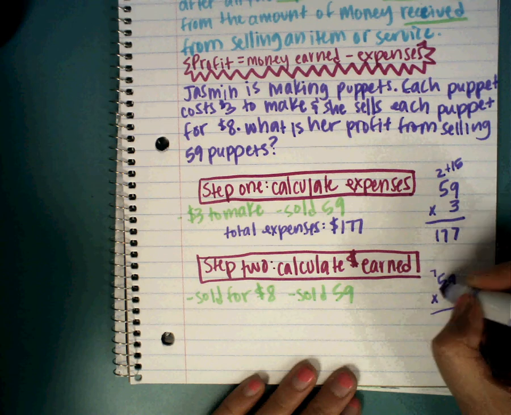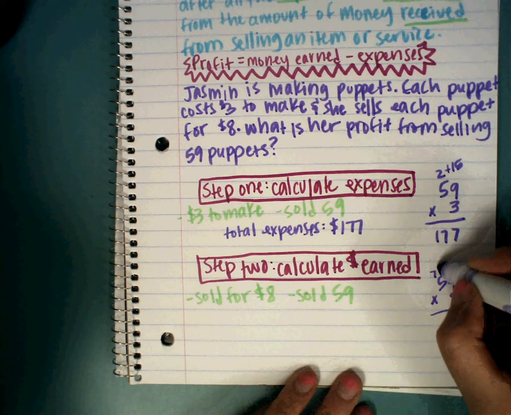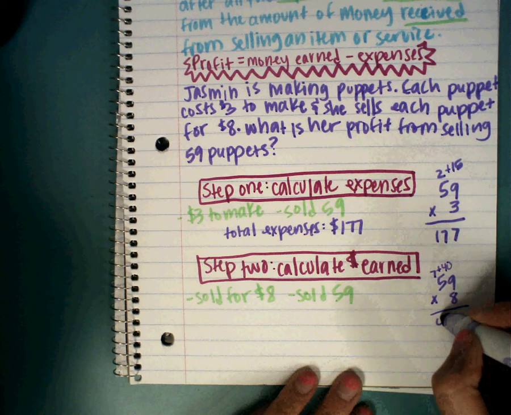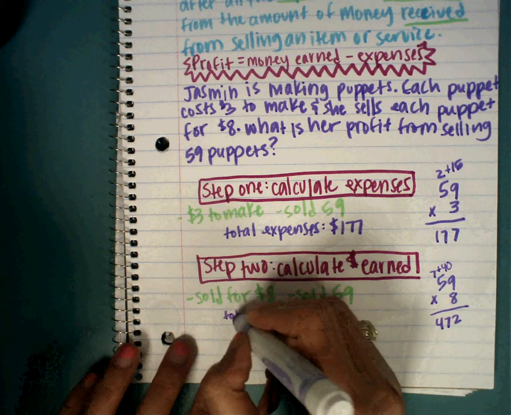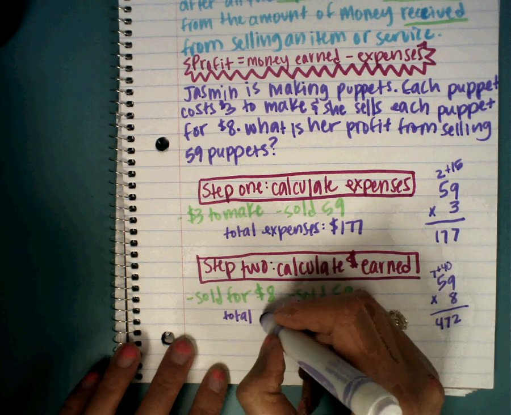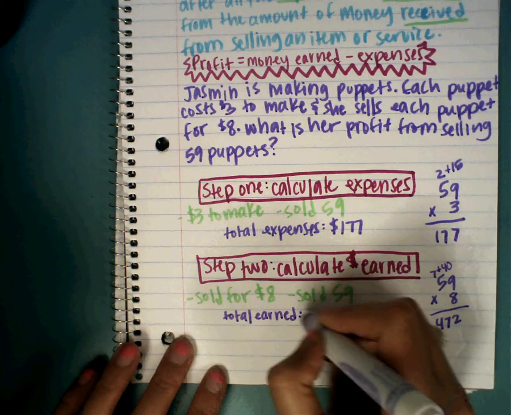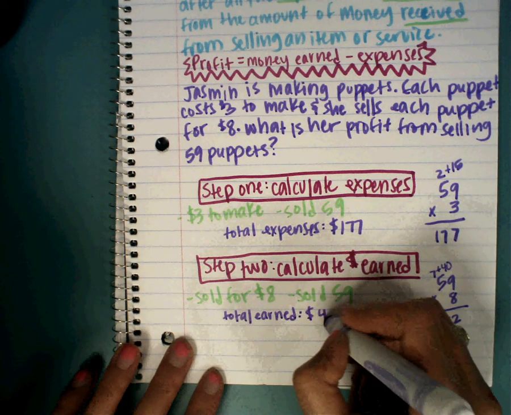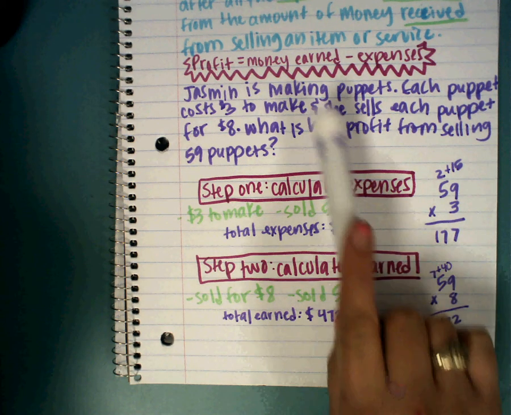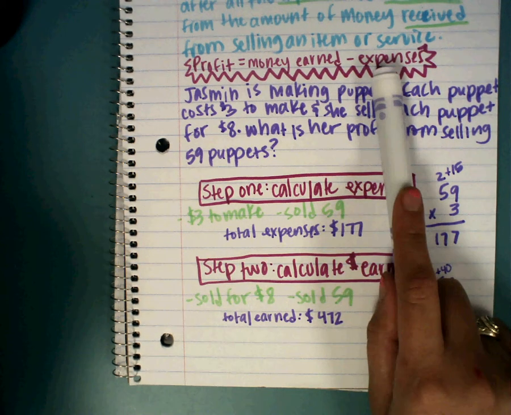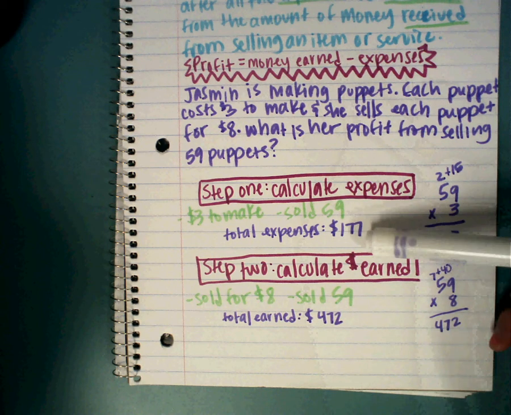What's 5 times 8? 40 plus 7, 47. So her total earned is $472. Okay? Do you see how we just calculated both of the parts of our formula? Our formula is to do money earned minus expenses. So I've got my expenses, I've got my total of money earned.